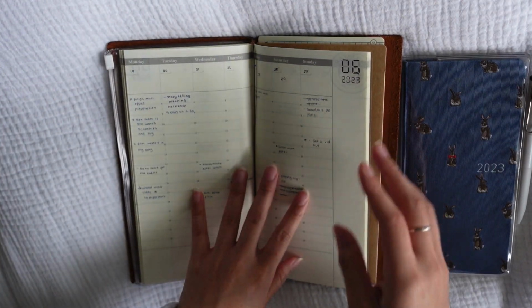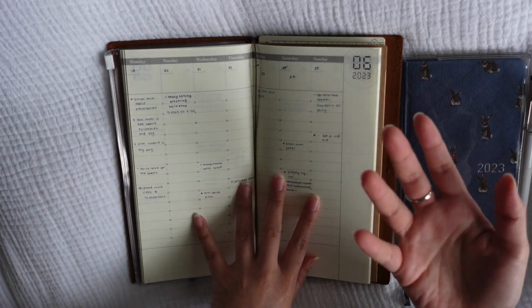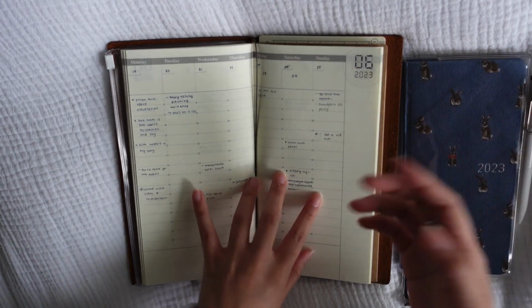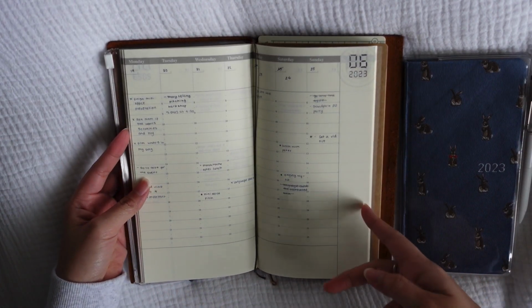If you need to write down just general notes and do not want them to go in the daily boxes, then there's not really a place to do that here. I mean, you can use the space down at the bottom and down the sides here, but that might not be enough for some people.